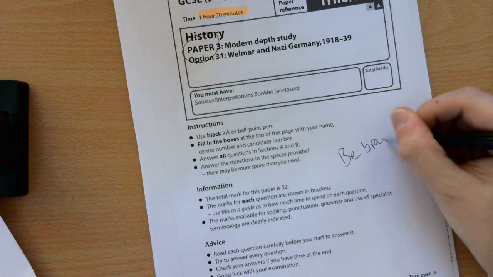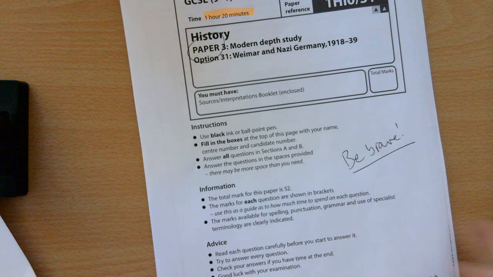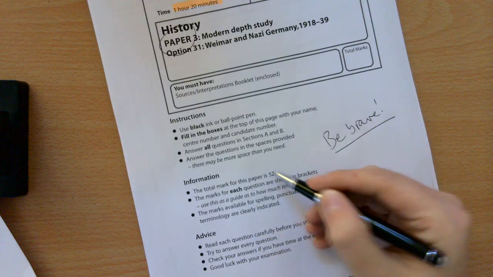I'm going to write that on the front. Something that I want you to do on all of your papers as well, actually, now I think about it. Okay, a little reminder to yourselves, be brave. It's marked out of 52.